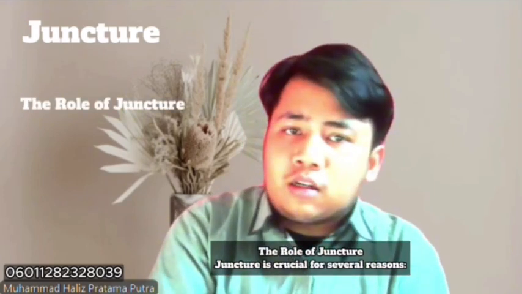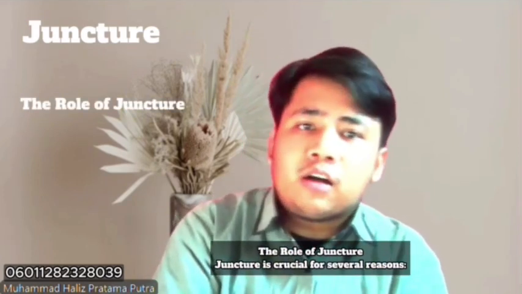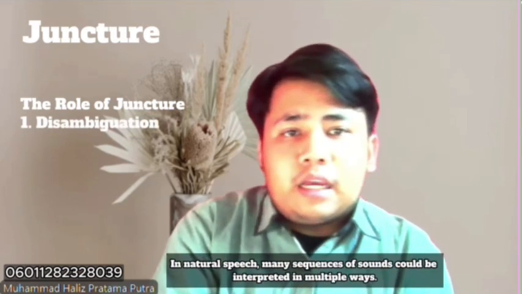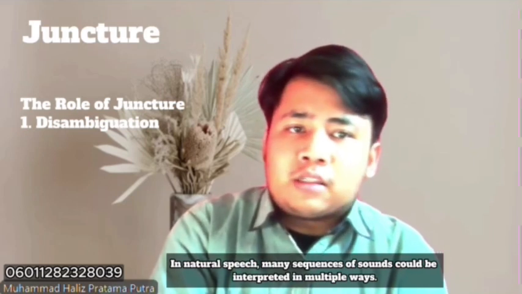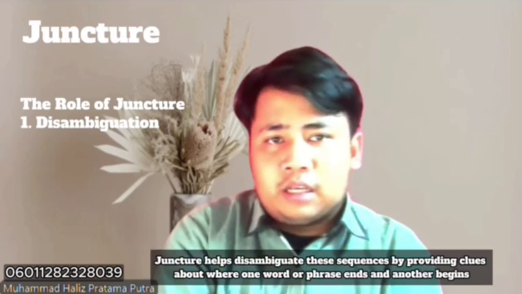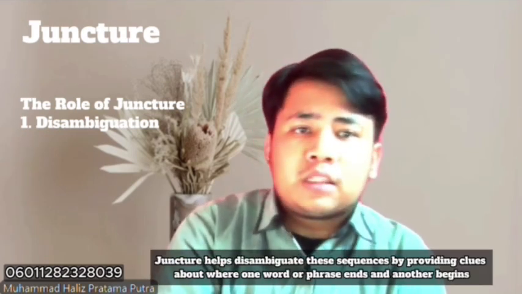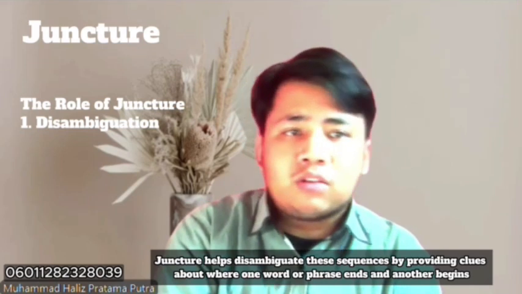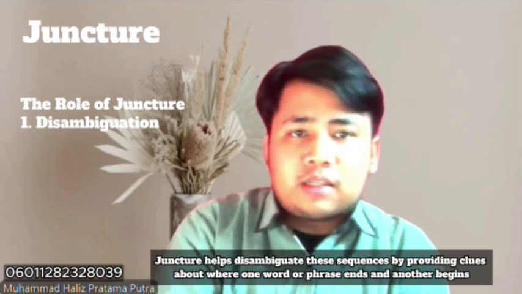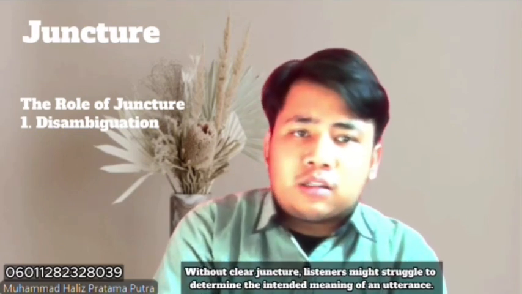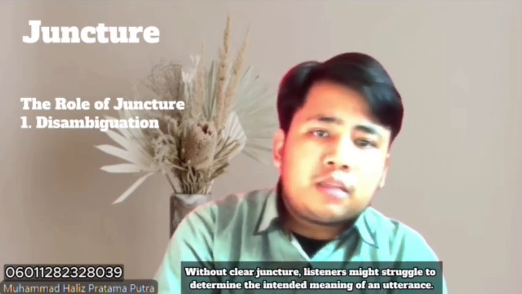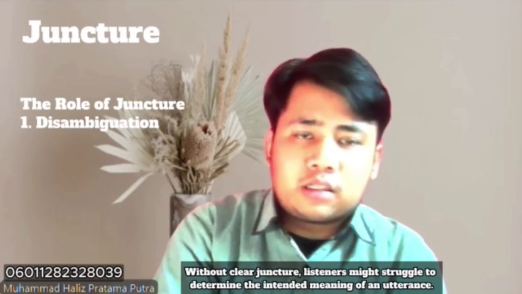The role of juncture. Juncture is crucial for several reasons. Number one is disambiguation. In natural speech, many sequences of sound could be interpreted in multiple ways. Juncture helps disambiguate these sequences by providing clues about where one word or phrase ends and another begins. Without clear juncture, listeners might struggle to determine the intended meaning of an utterance.